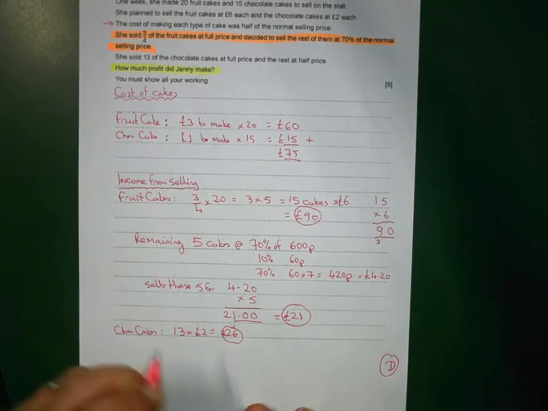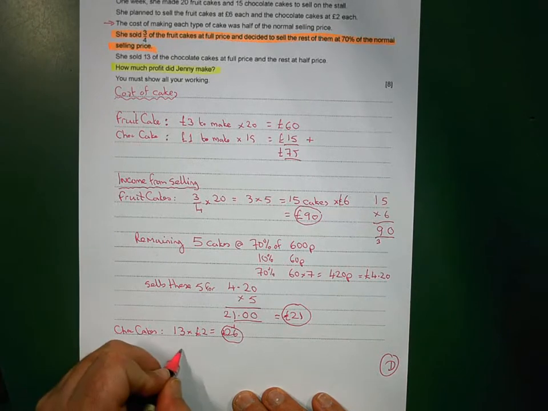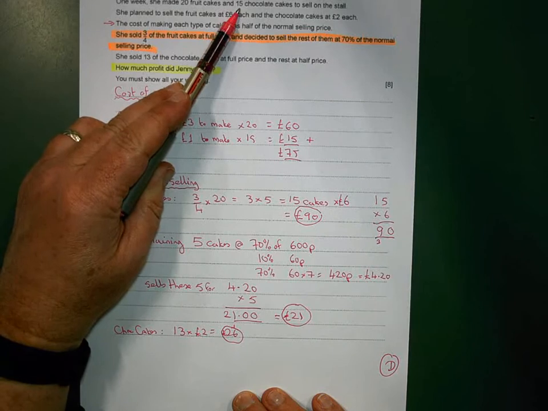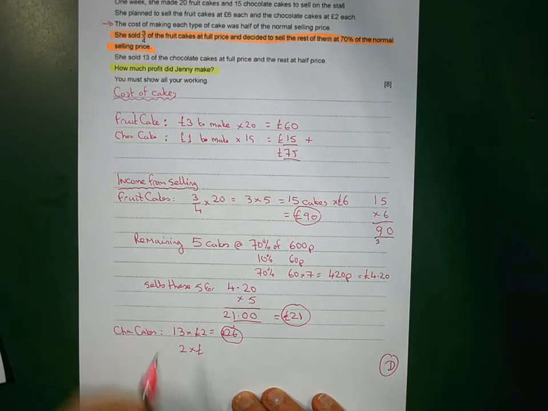So the rest of them at half price. So she started with 15, she sold 13, so she's got another 2 to sell at half price.